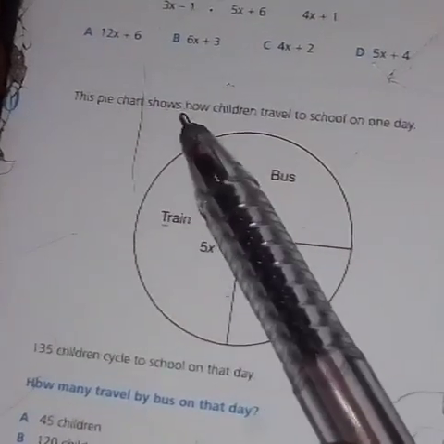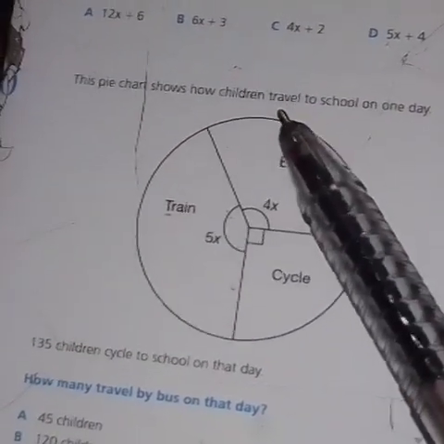So we go to the last question for today's lesson, and the question is talking about pie charts. As you can see, this pie chart, they said the pie chart shows how children travel to school on one day.